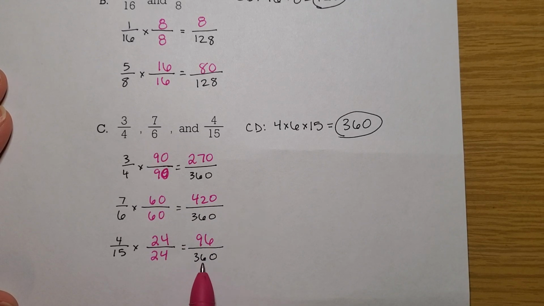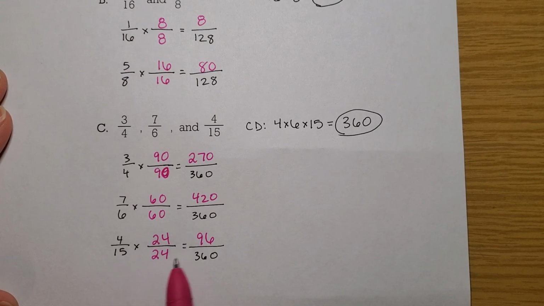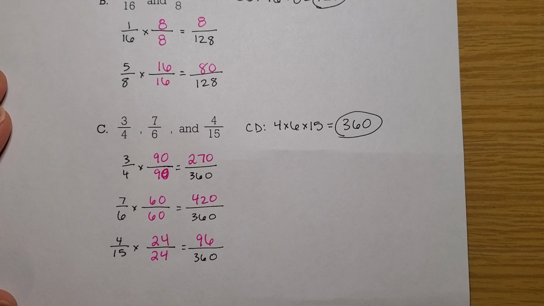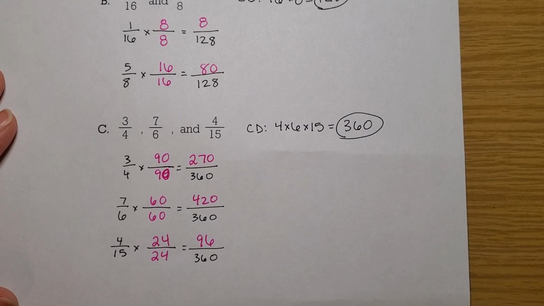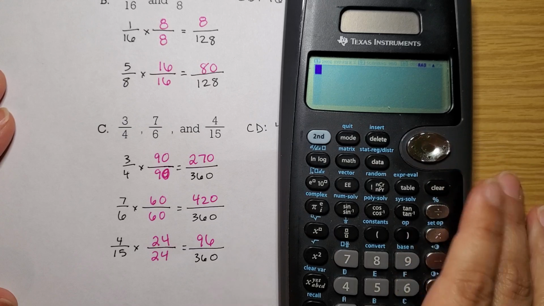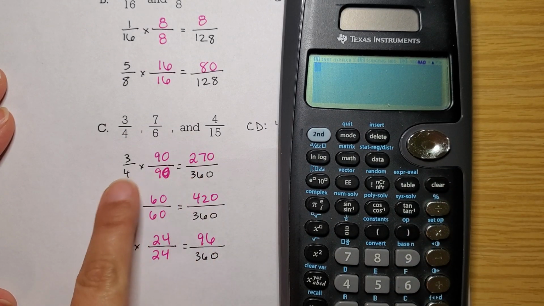And then lastly, I did 360 divided by 15. That gave me 24. And 24 times 4 gave me 96. Now, if I wanted to check my answers, this process is essentially unsimplifying. So if I want to check my answer, when I simplify it, I should get the fraction I started with, assuming the fraction I started with was in simplest form.